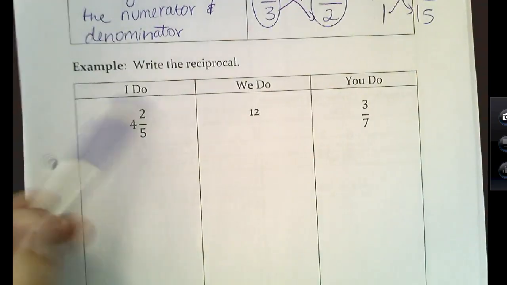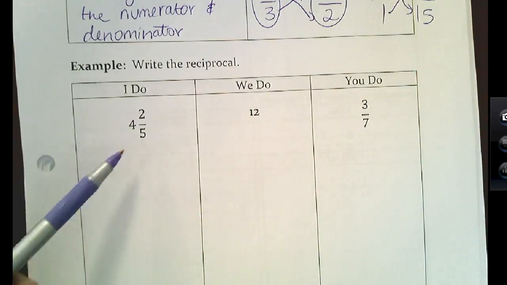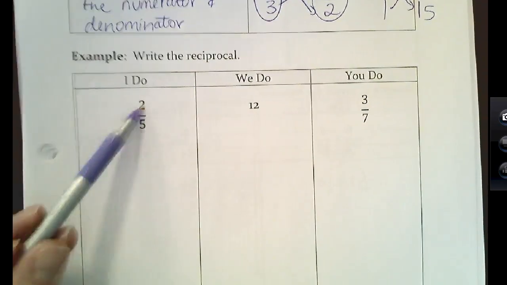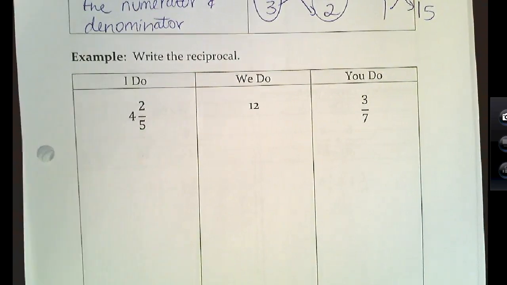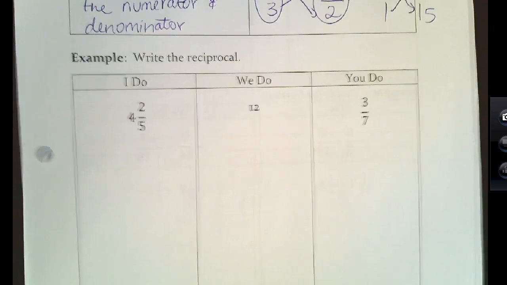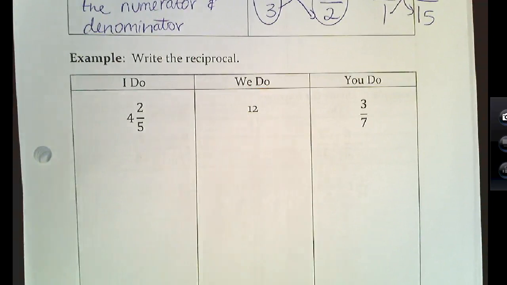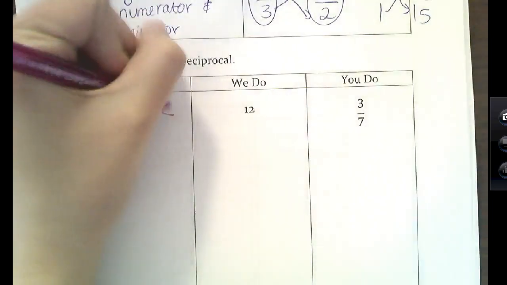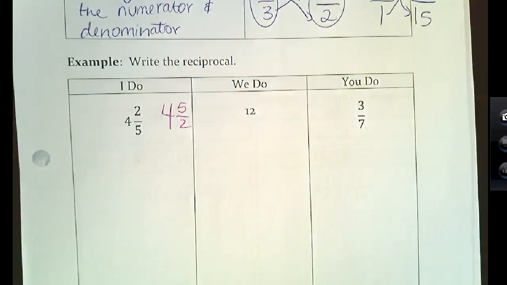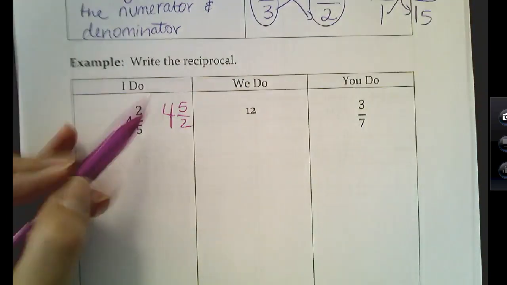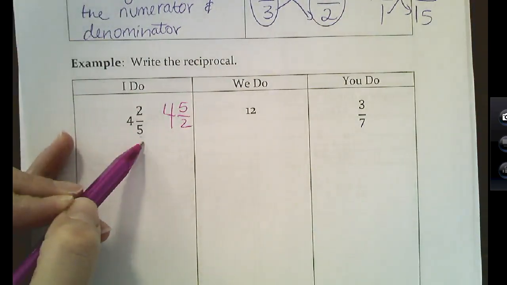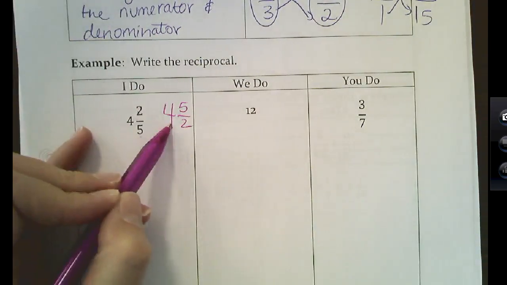So let's jump down here to this example. Our first example, we actually have a mixed number. This is 4 2/5. A lot of students, and what I'm going to show you right here is actually wrong. So I'm going to do it in pink. This is wrong. So don't do this. A lot of students like to do this. They switch this around, right? Because we still have that whole number.